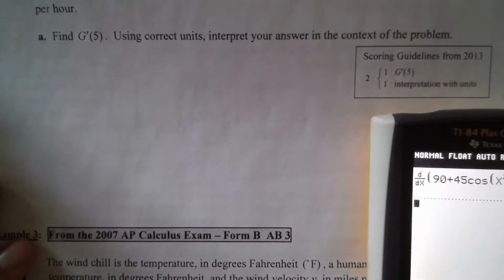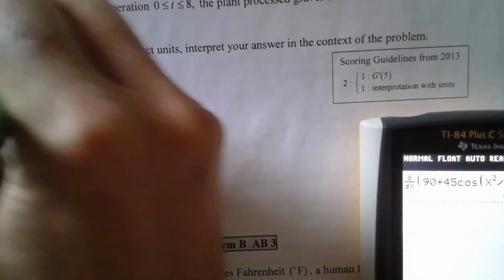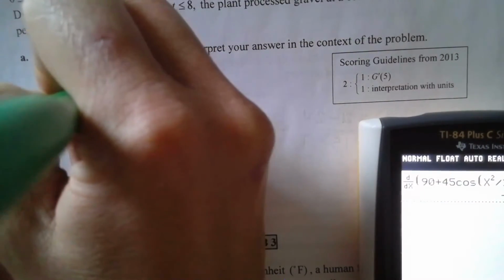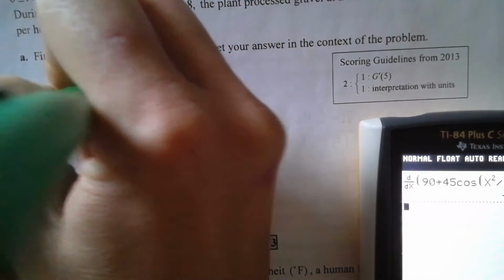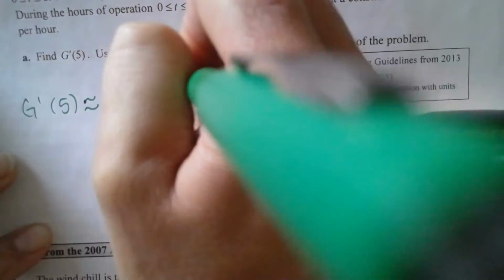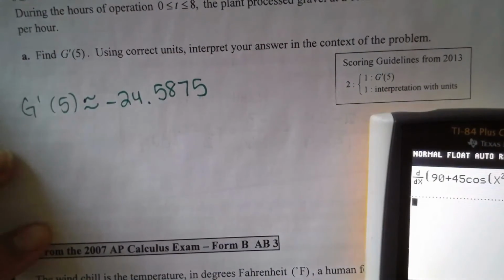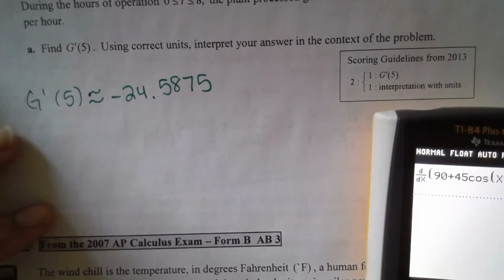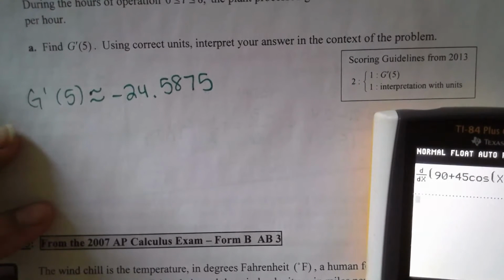So what we see is that G prime of 5 is approximately negative 24.5875. And then it says, using correct units, interpret your answer in the context of the problem.